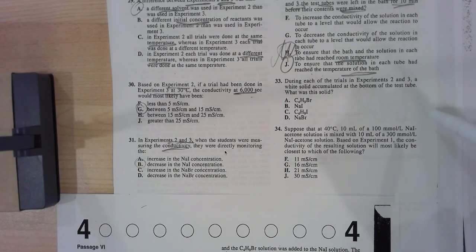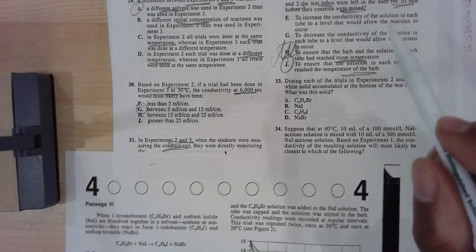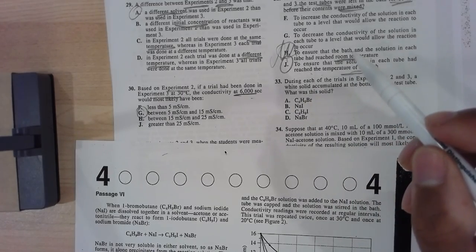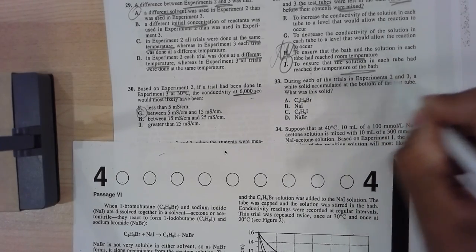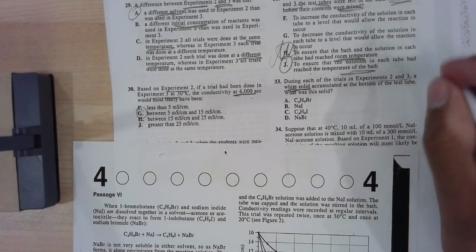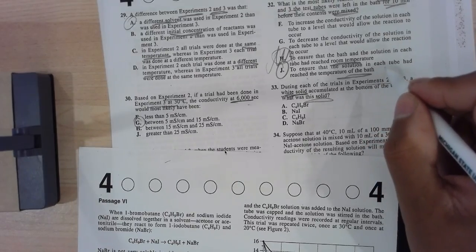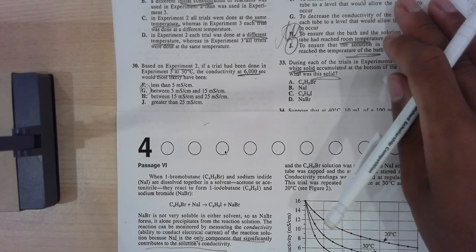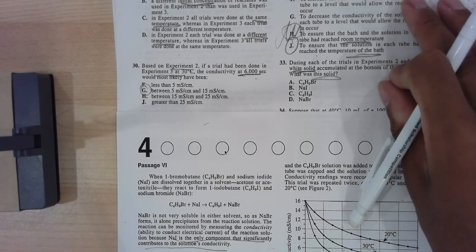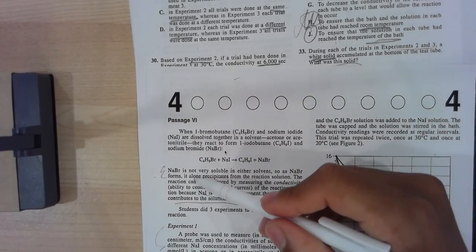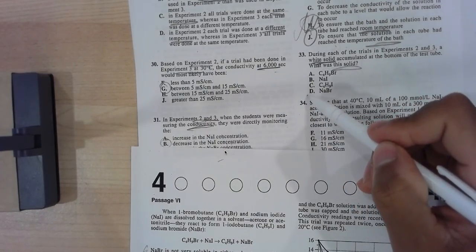Alright, 33. Who can do this one? Rohit. Okay. Good. So right here, our answer is D.